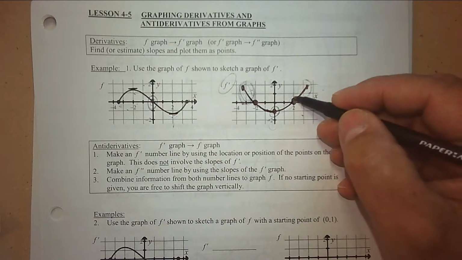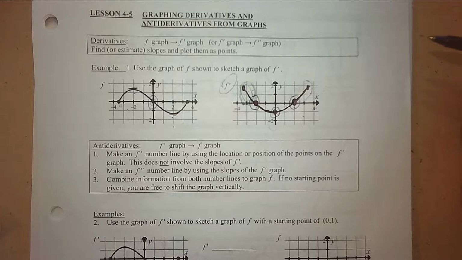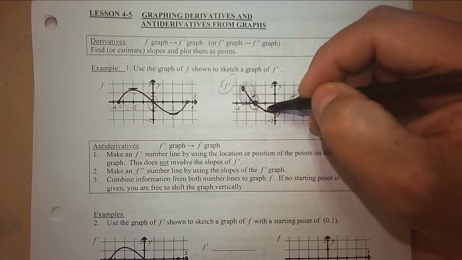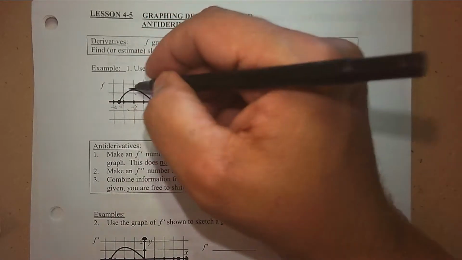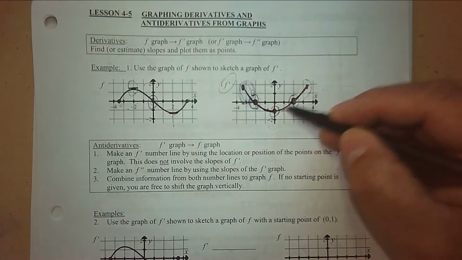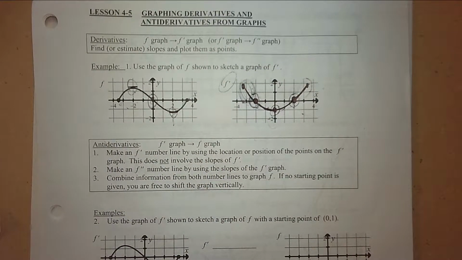What do the x-intercepts of the derivative tell me? A relative maximum or a relative minimum, unless they don't cross. If they only touch, they don't create that. So do you see how it crosses over? From positive to negative, what does that create? A maximum. And if it crosses from negative to positive, what does it create? A minimum. All the information's there, but you need to practice.